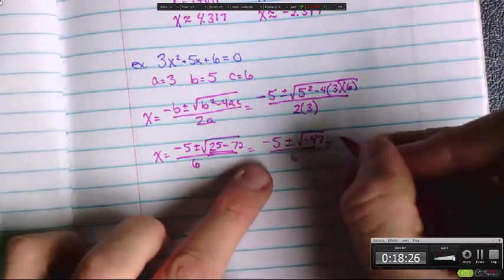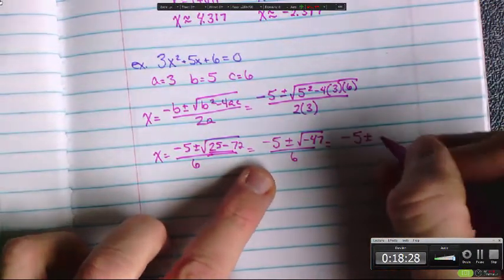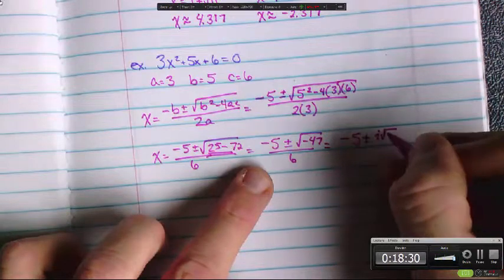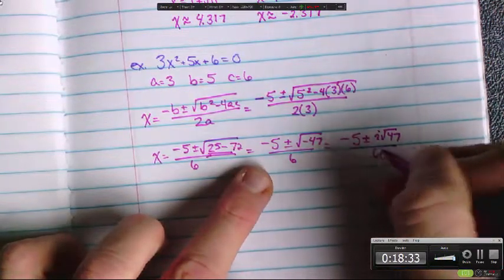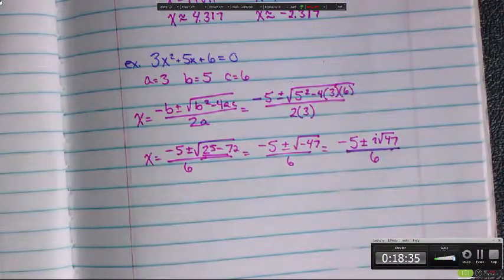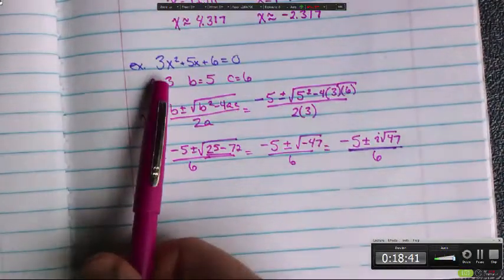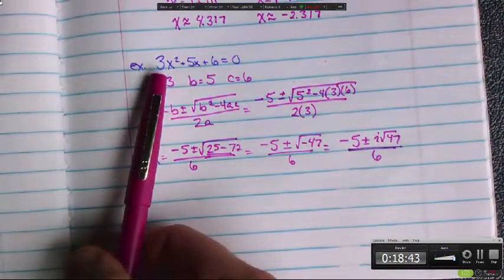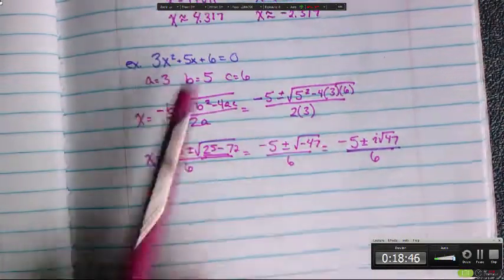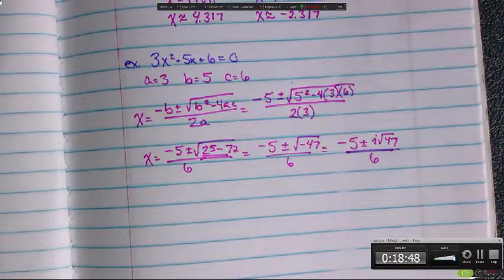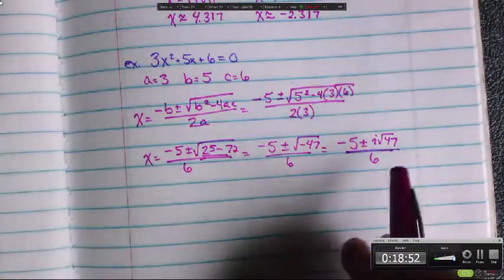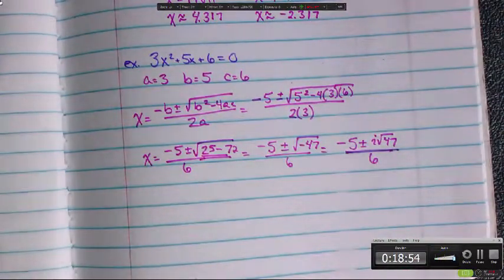So how we write the answer is this. Negative 5 plus or minus, it's an imaginary radical 47. So we bring an i out front, and we change it to a positive. Because we're saying that that's an imaginary 47. So that should make sense, because if this is a parabola that opens up, and it's already above the x-axis, if it's never going to cross the x-axis, and you try to solve for where it crosses the x-axis, the answers are going to be imaginary answers. So you can't go anywhere with this. This is where you stop.